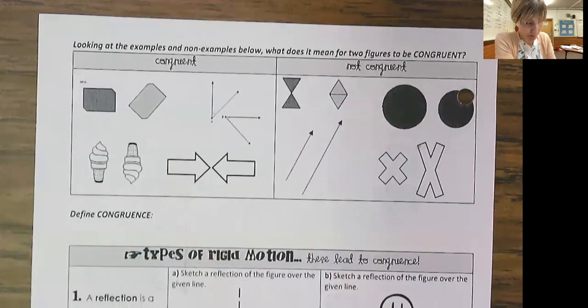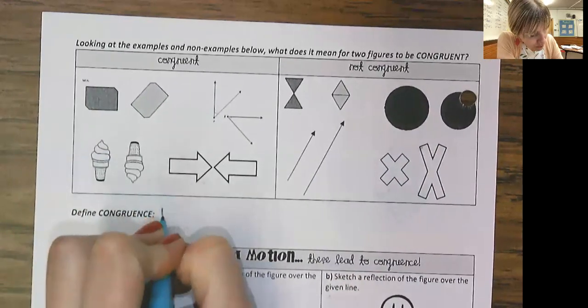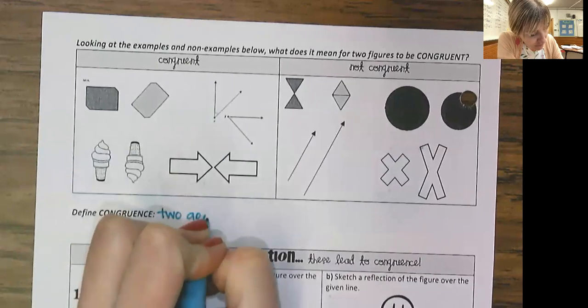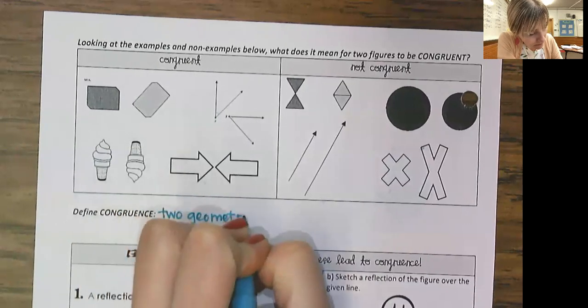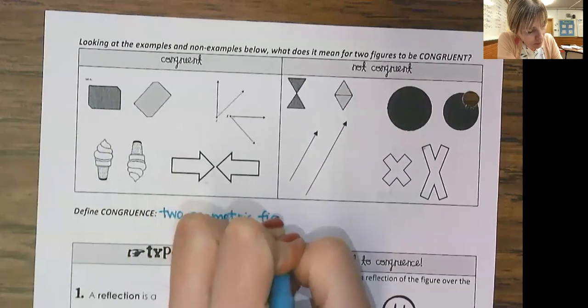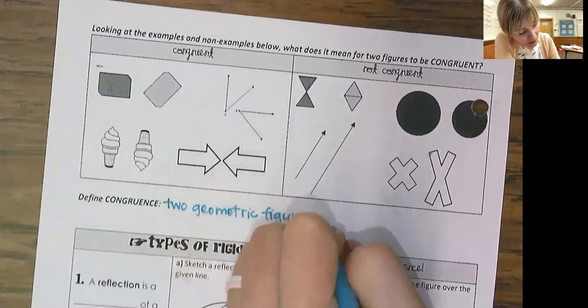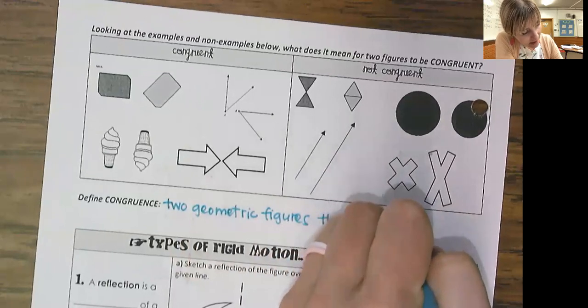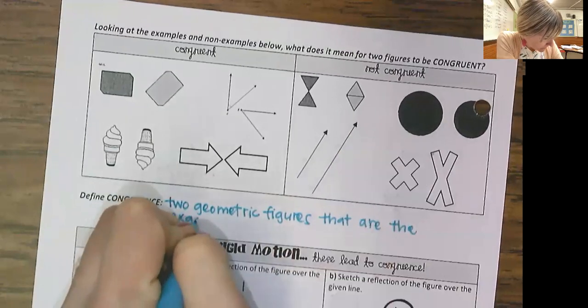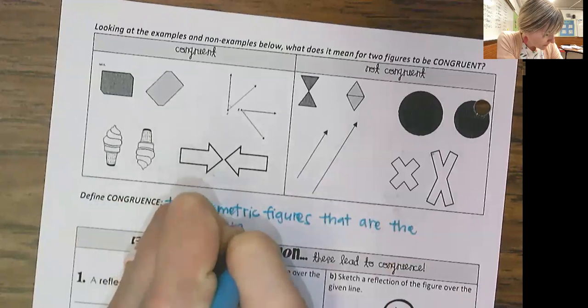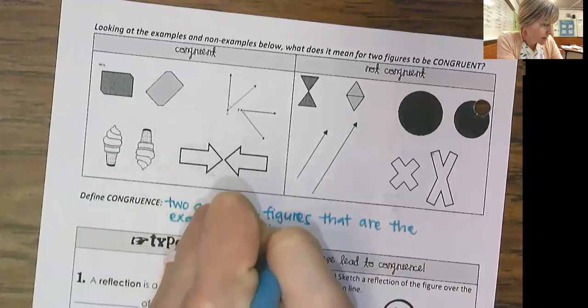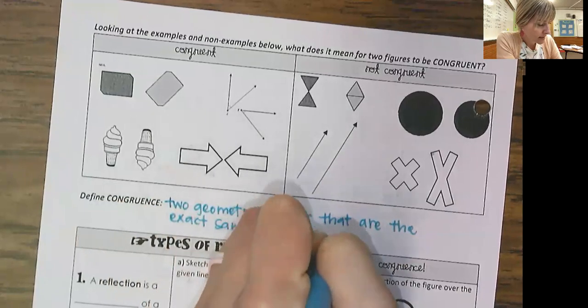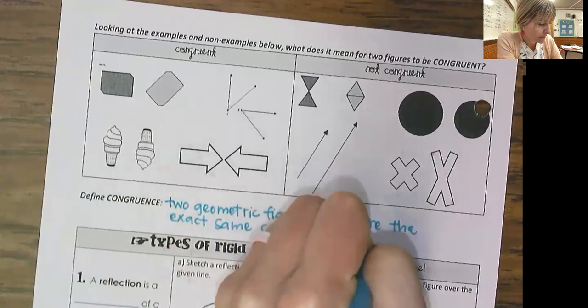So what does congruent mean? Congruence means two geometric figures, could be more as well, two geometric figures that are the exact same shape and size.